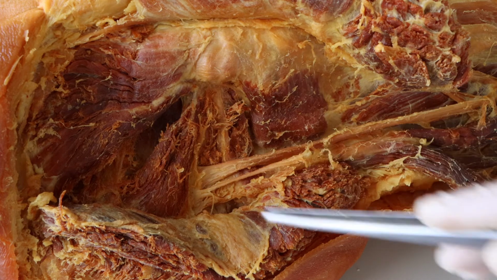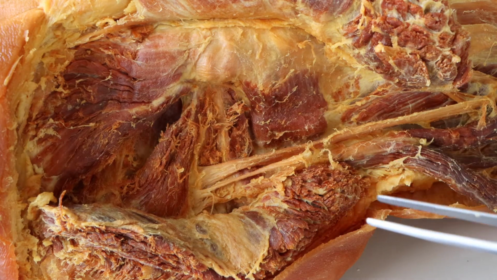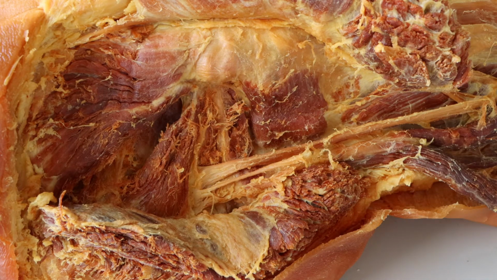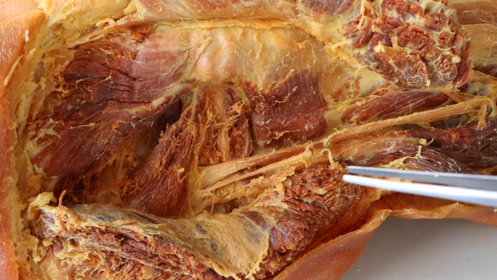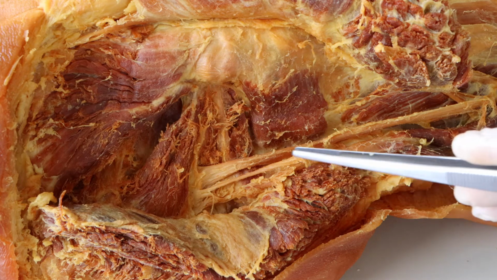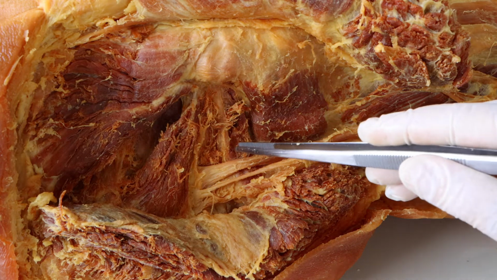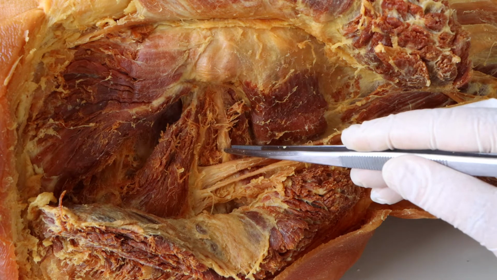The function is the same, and at the end I will tell you the innervation, which is also the same for all the muscles.